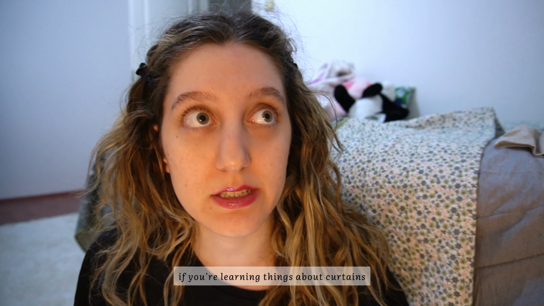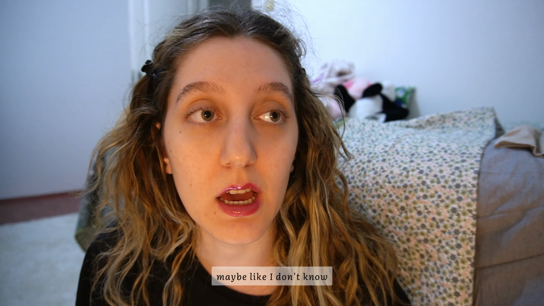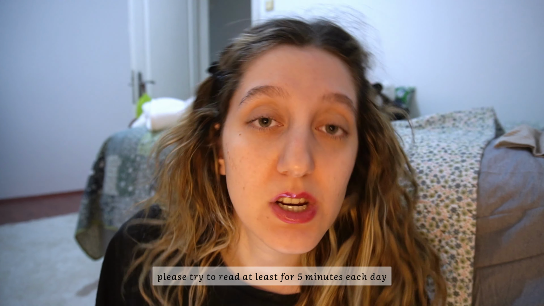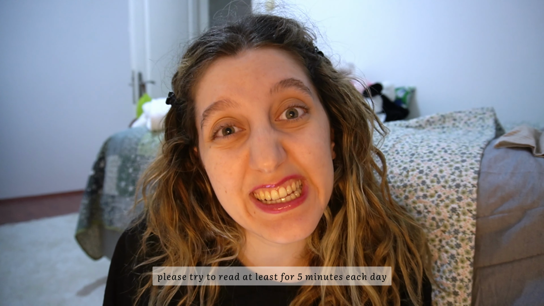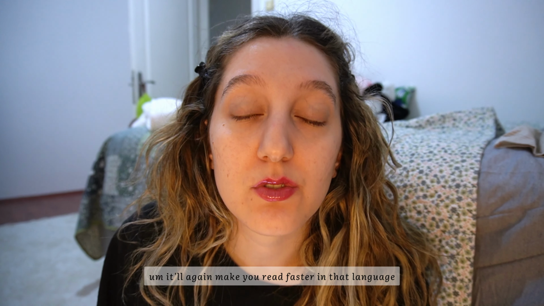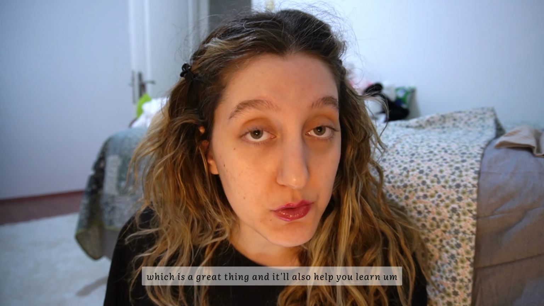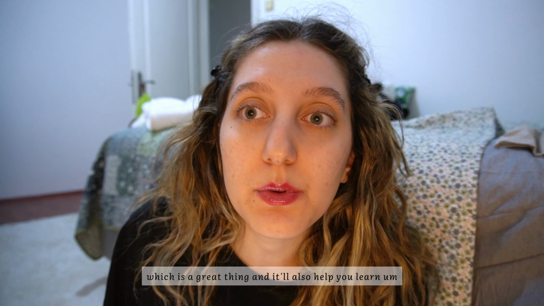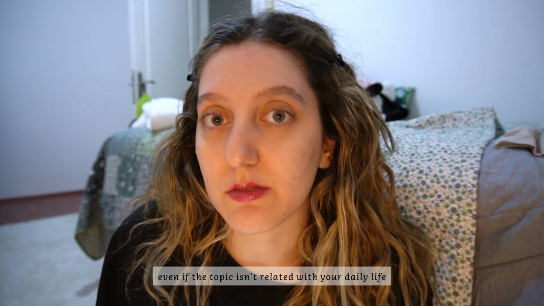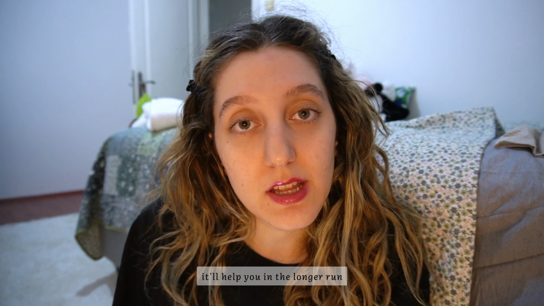If you're learning things about curtains, maybe like, I don't know, it might teach you something. Even if it's boring, please try to read at least for 5 minutes each day. It'll again make you read faster in that language, which is a great thing, and it'll also help you learn a few words. Even if the topic isn't related with your daily life, it'll help you in the longer run. So I would recommend that.